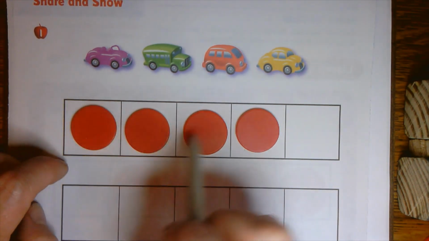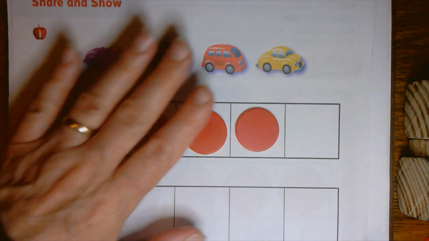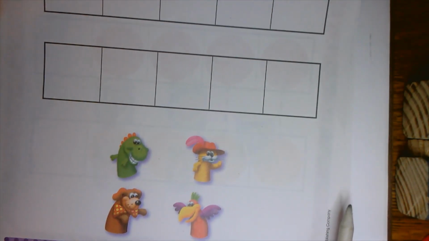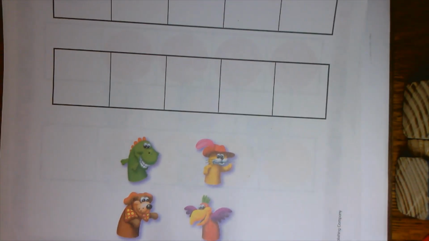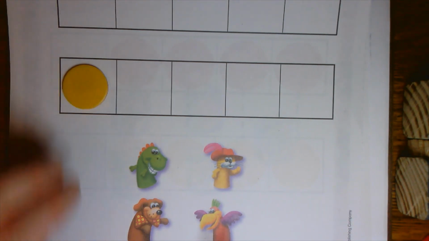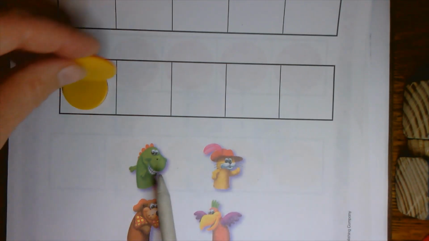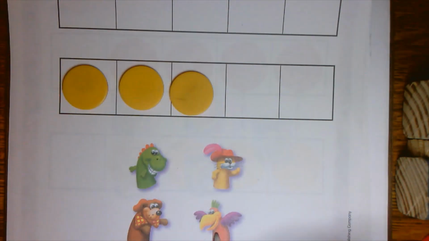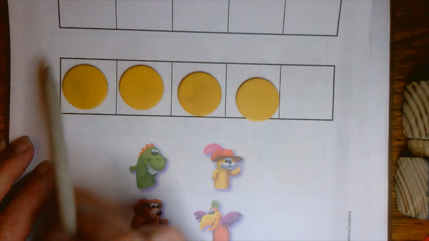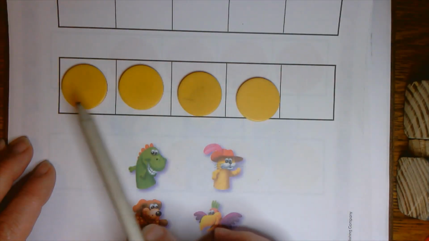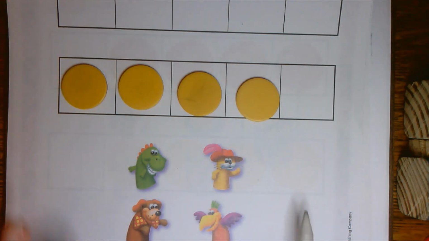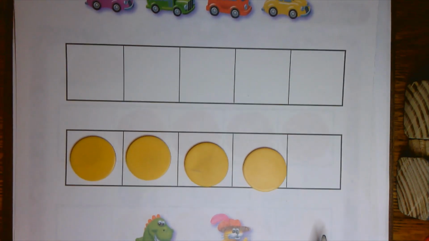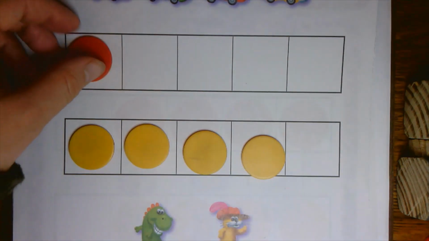So go ahead then, trace your counters, color them red because we're not doing yellow right now. All right, same thing down here. Put a counter. And we'll go ahead and use yellow for the second set because that kind of goes with the other one. A counter for this puppet, and for this puppet, and a counter for this puppet, and a counter for this puppet. Trace those counters, color them yellow. If you need to, go ahead and pause the video anytime you need to be able to catch up to me.